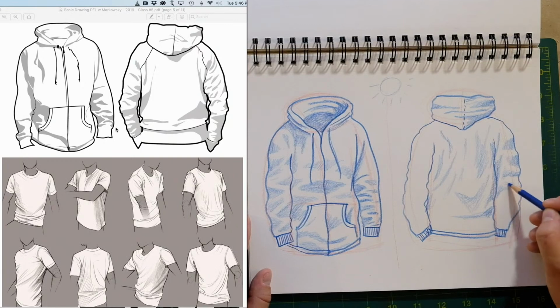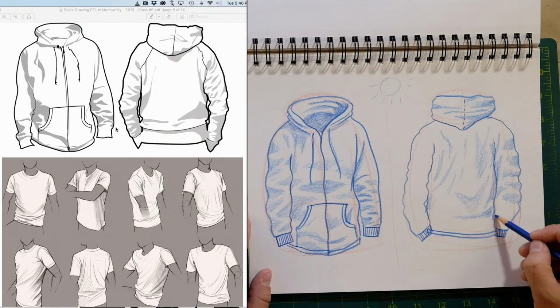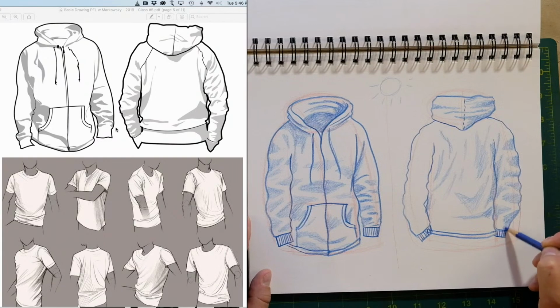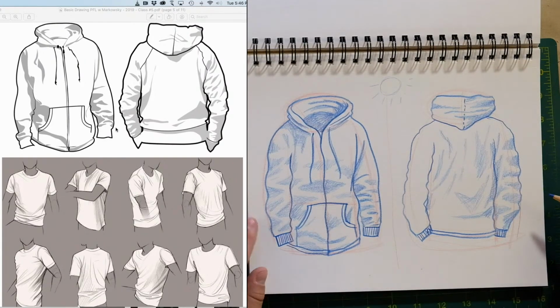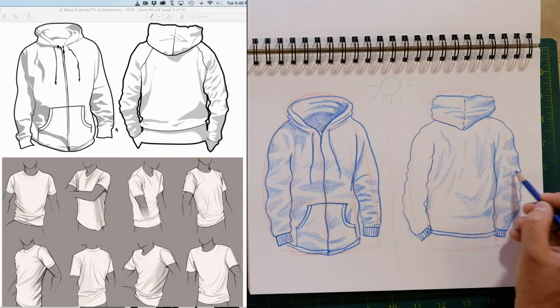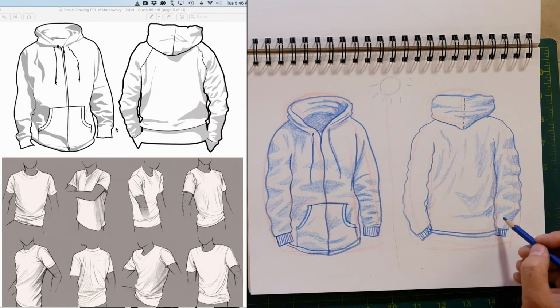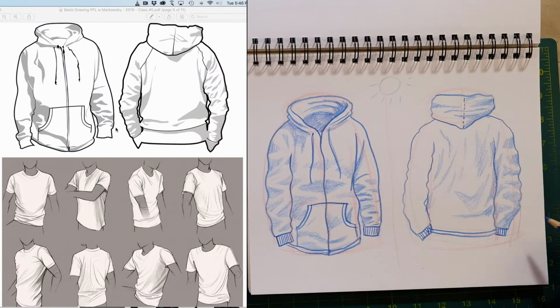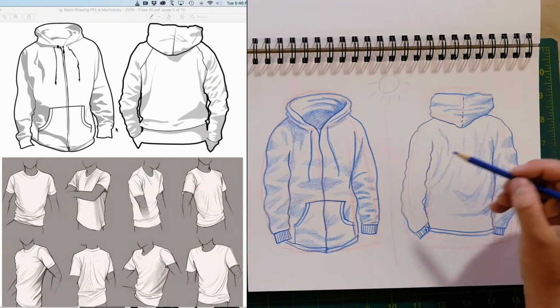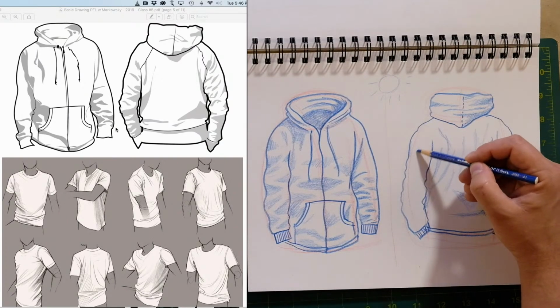You could anticipate the fold, or what the body looks like inside of folds. We could reconstruct that, just like we did when we drew the foot inside of the shoe a few weeks ago.